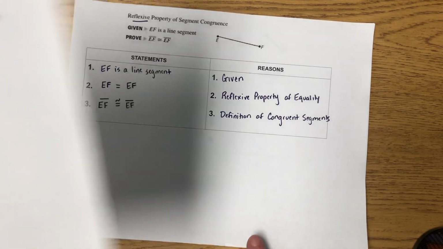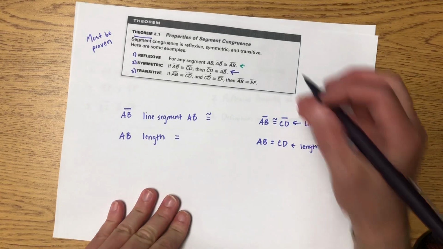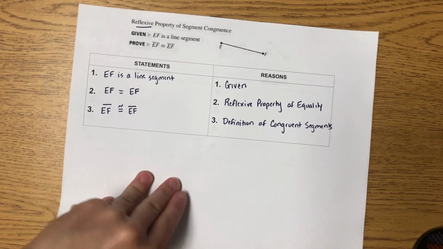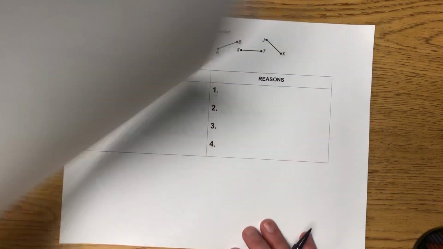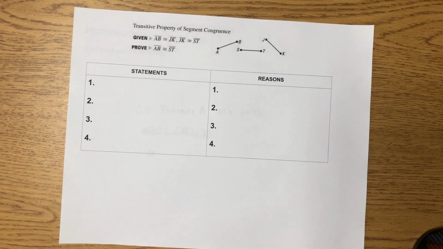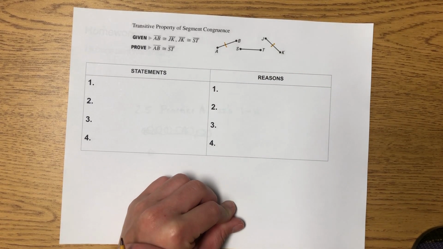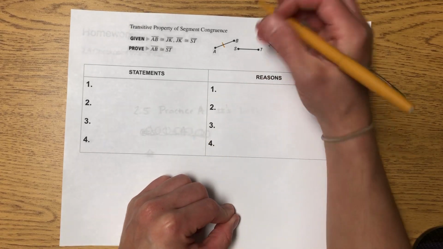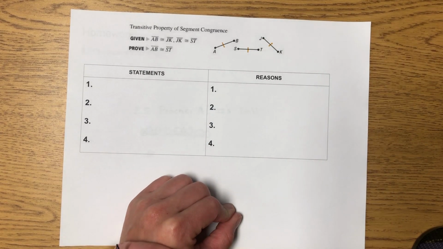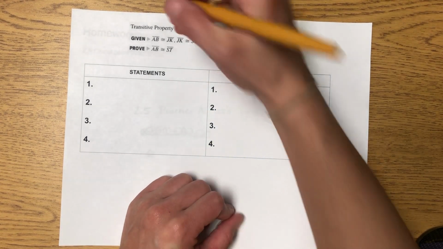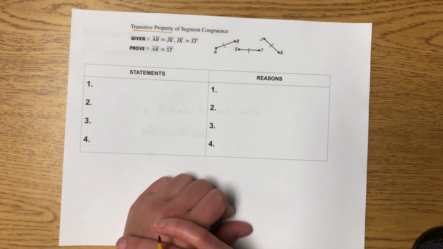All right, so now we're going to look at the third one, using the transitive property. So let's go ahead and prove the transitive property of segment congruence. They give us 3 line segments. They tell us that AB is congruent to JK, and we can represent that using a dash. And then JK is congruent to ST, so we can represent that using a dash. They want us to prove that AB and ST are also congruent using the transitive property.